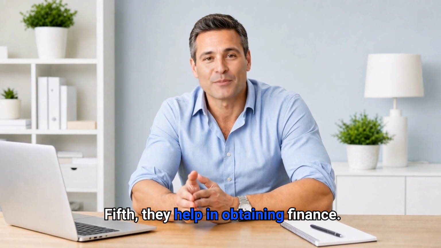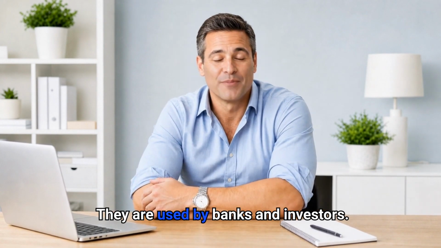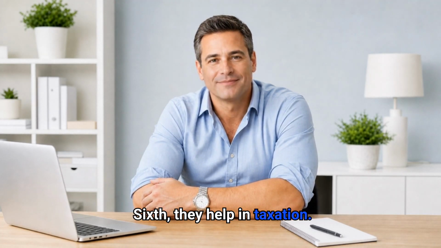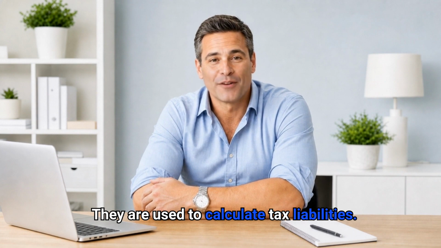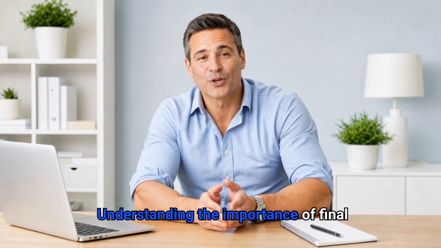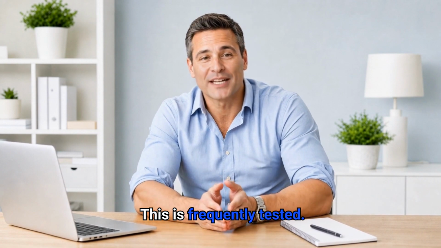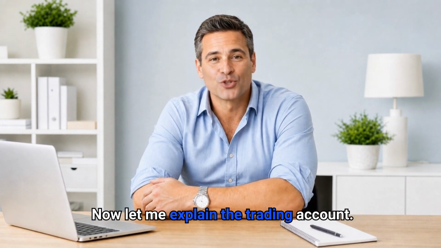Fifth, they help in obtaining finance. They are used by banks and investors. Sixth, they help in taxation. They are used to calculate tax liabilities. Understanding the importance of final accounts is essential for understanding their role in business. This is frequently tested. Now let me explain the trading account.